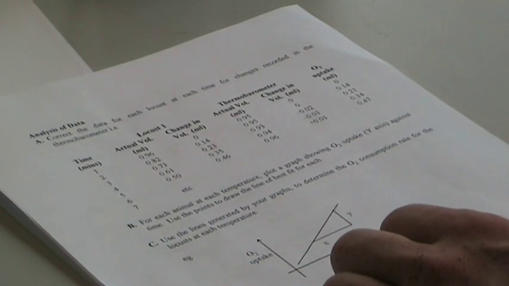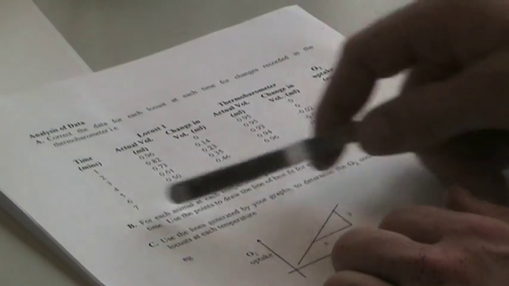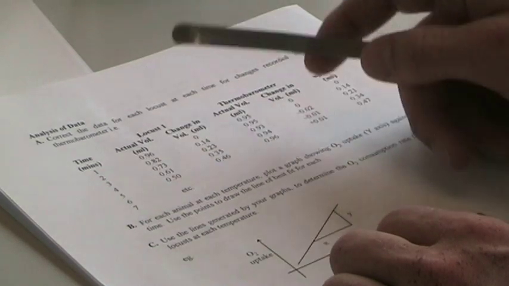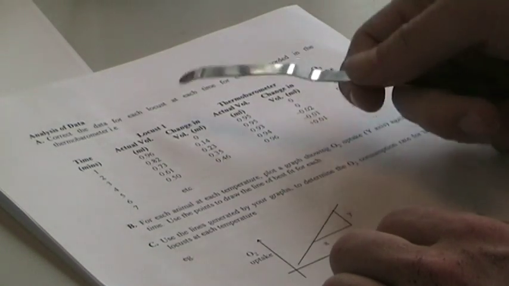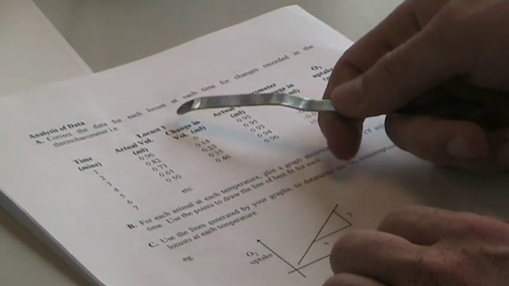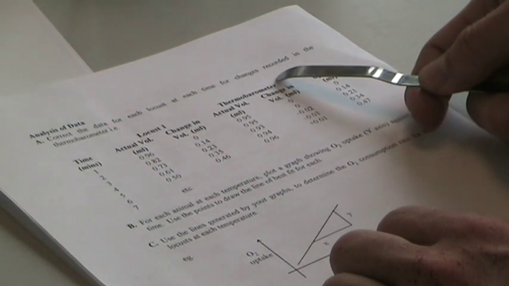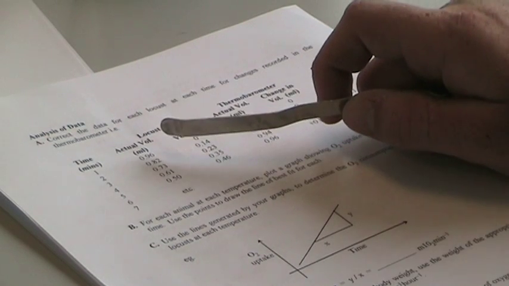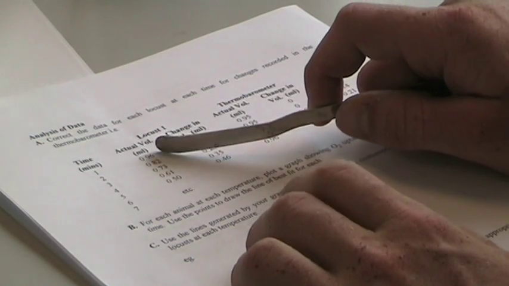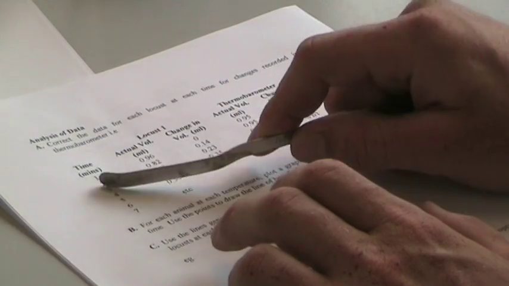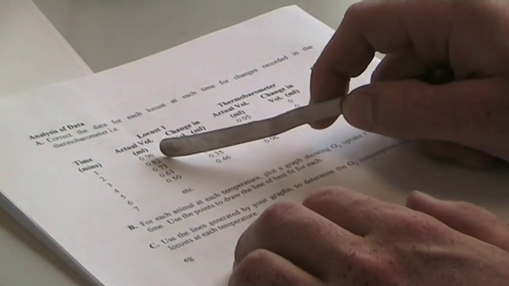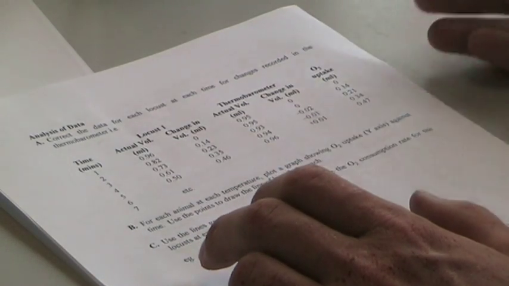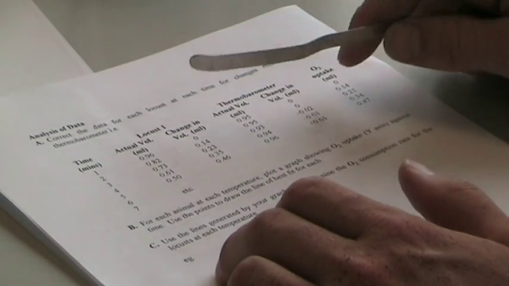Once you've gathered the data, you construct a table similar to this. Here you have your time in minutes at which the data was taken. You would then record locust 1 followed by the thermobarometer. Here in the actual volume for locust 1, you write down where the meniscus was at that time. So here it was 0.96, 0.82, 0.73. It's going down because oxygen is used by the locust.